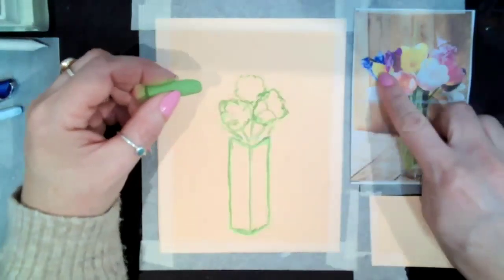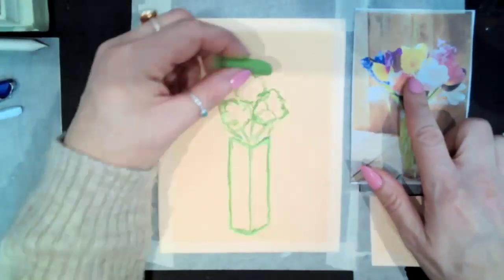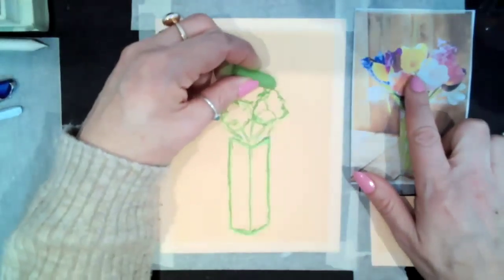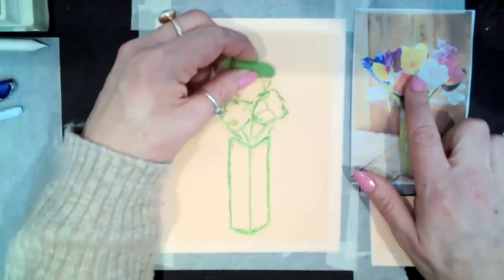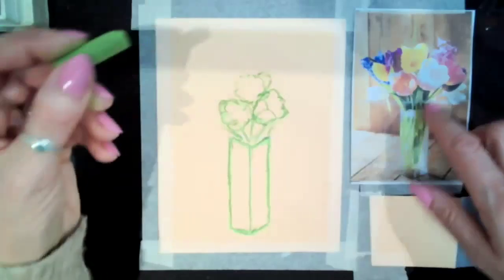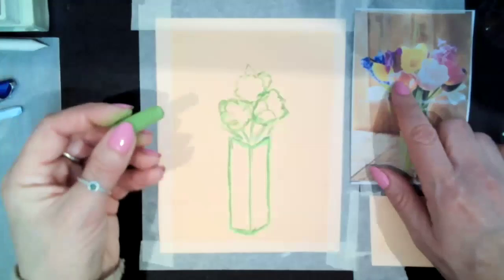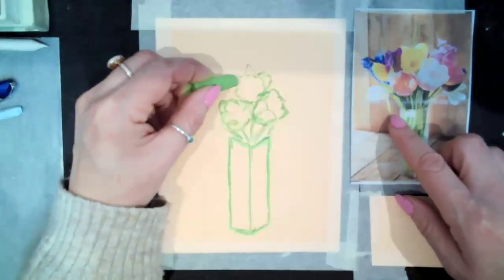And then from there you can start to work outwards, and make sure we get all those bits in. So there's another layer of, I think it's just a leaf, it might even be a tulip or something behind there. And then we've got these, but it makes it much easier.